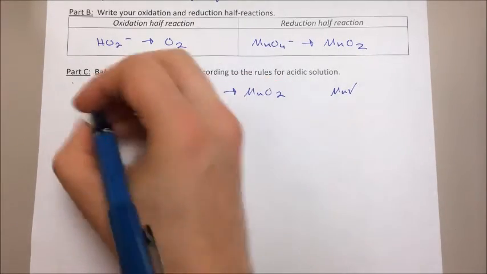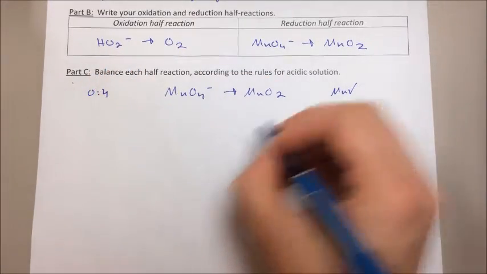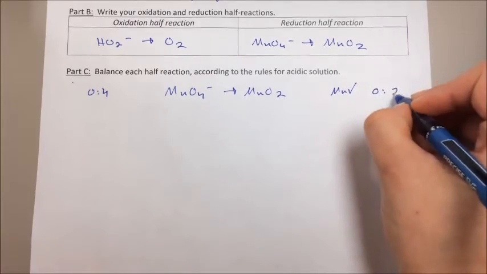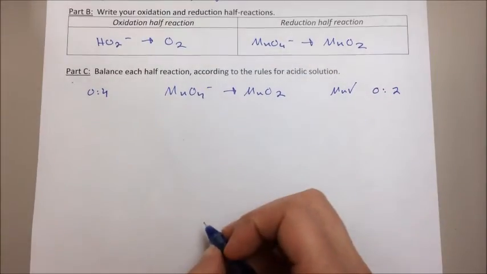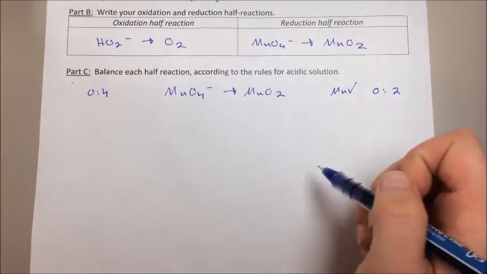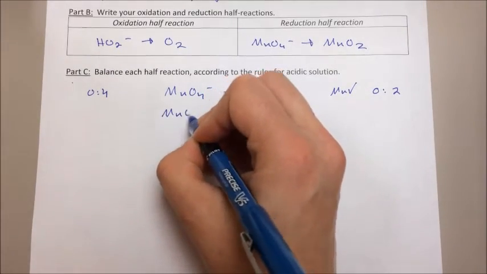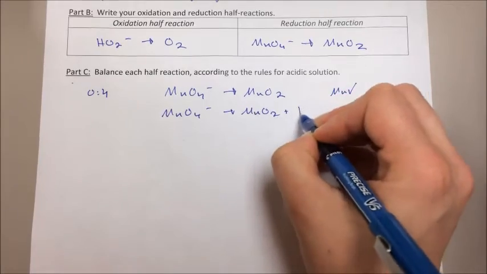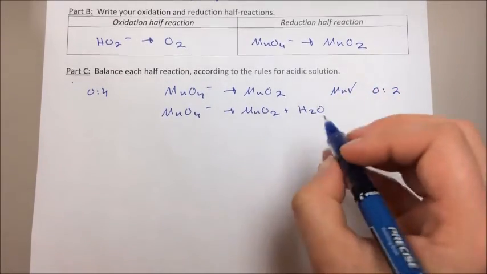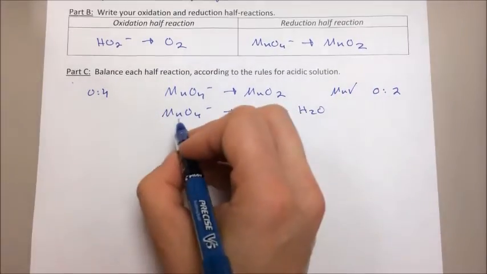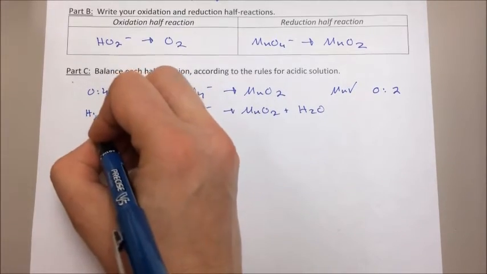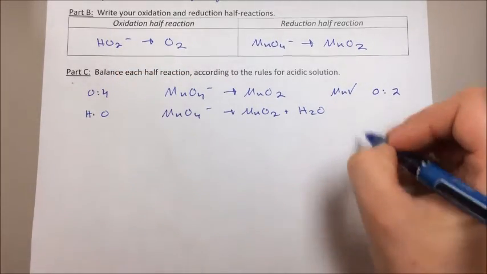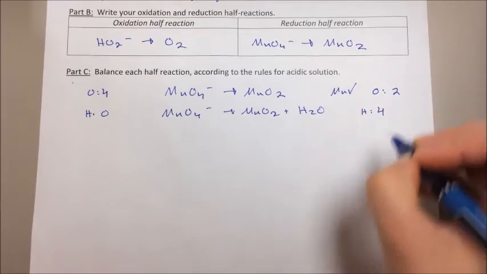On our reactant side, we have 4, and on our product side, we have 2. Therefore, we need to add 2 water molecules to the product side. Now we need to balance hydrogens. On the reactant side, we have no hydrogens. On the product side, we have 4.